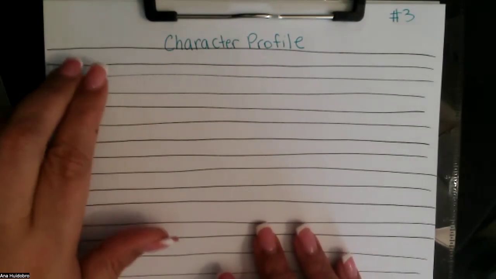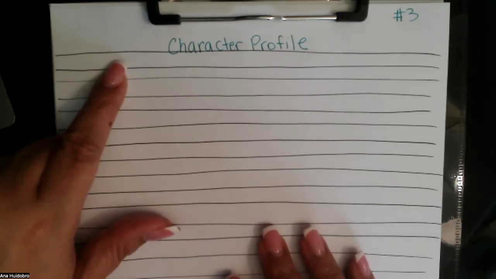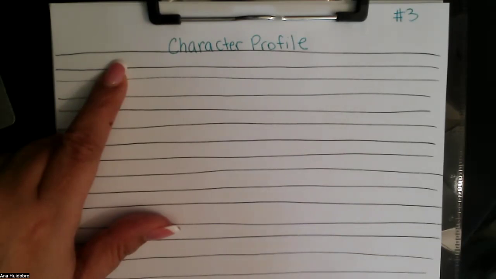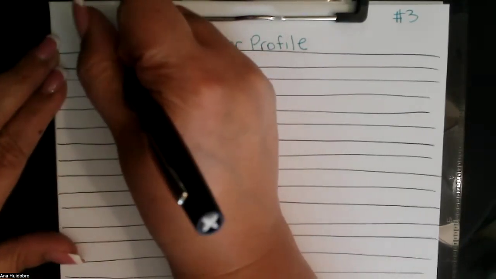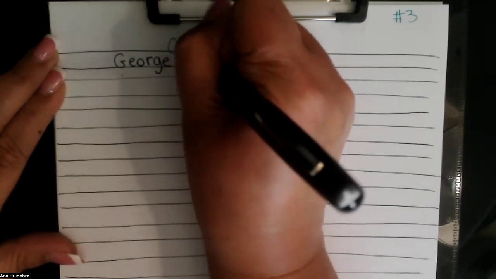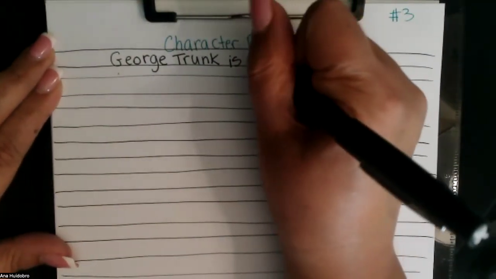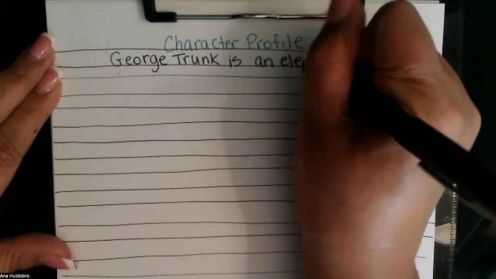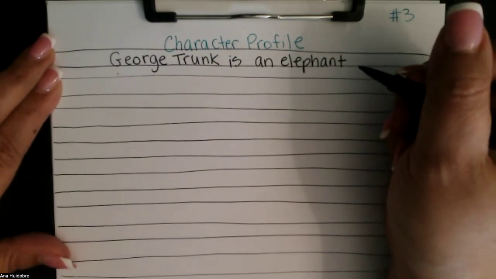We're going to indent. We always indent two or three fingers. If you are typing this, which you probably are, you push the tab button, which is to the left of the letter Q, or you hit the space bar five times. Okay. So I'm going to start writing. George Trunk. George Trunk is an elephant. I'm not telling a whole story. I'm just telling about him.